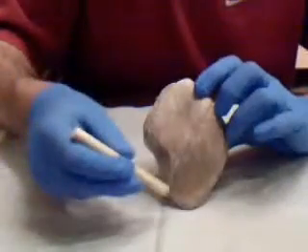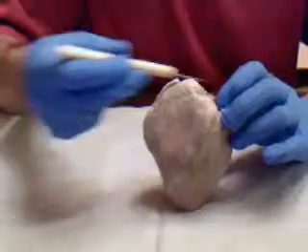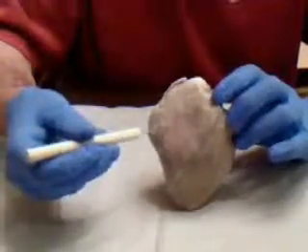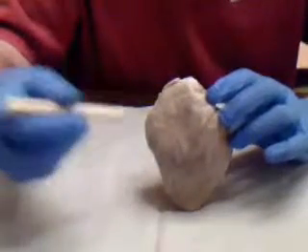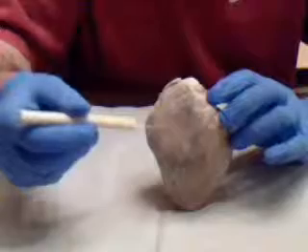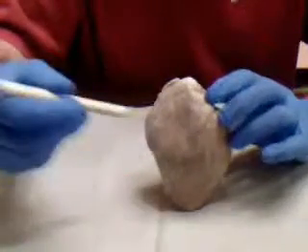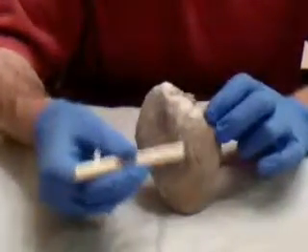At the inferior portion of the heart right here is called the apex. The superior portion is actually called the base. Now right over here we've got the right atria, and over here we've got the left atria. Blood in the right atrium is actually deoxygenated, while blood in the left atrium is oxygenated. The right auricle is right up here, and the left auricle is right over here.